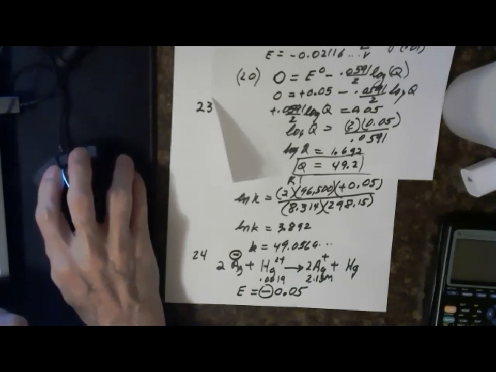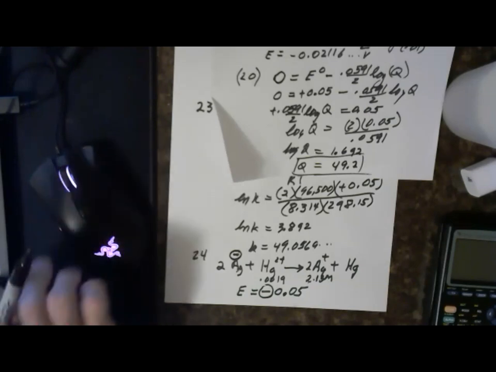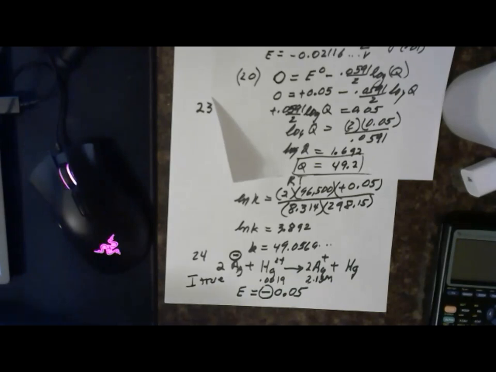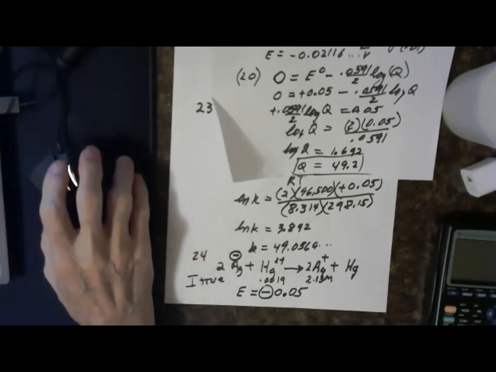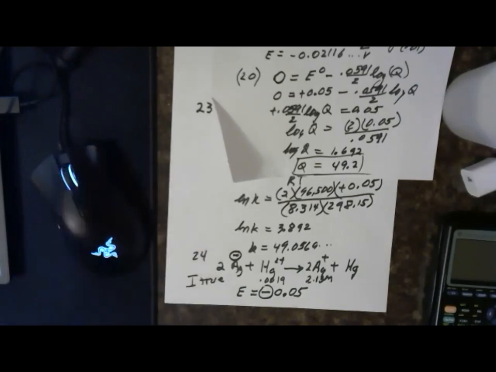Let's see, what did it ask me to do in number 24? I'm going to look at that again. Okay, electrons flow from the platinum to the silver. Number 1 is true. Potassium ions in the salt bridge move into the silver ion side. Well, if the anions are moving from the silver into the mercury side, the potassium ions, the positive ions, are moving in the opposite direction. So both statements are true.